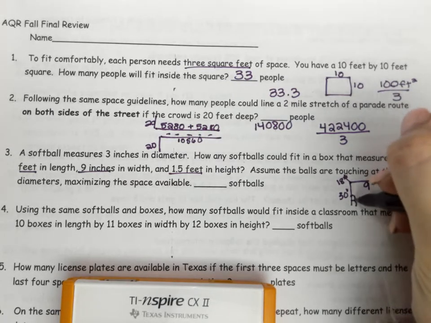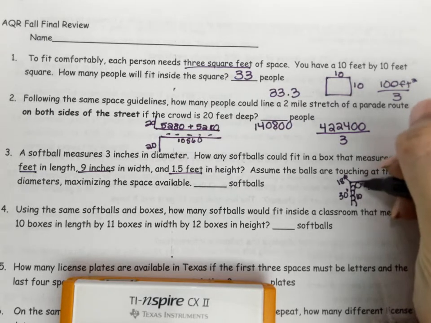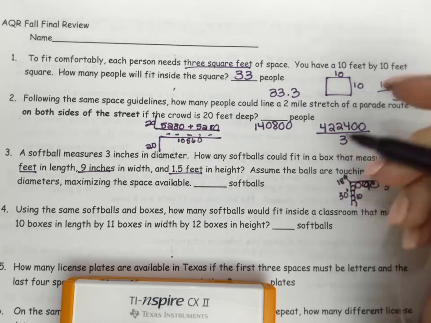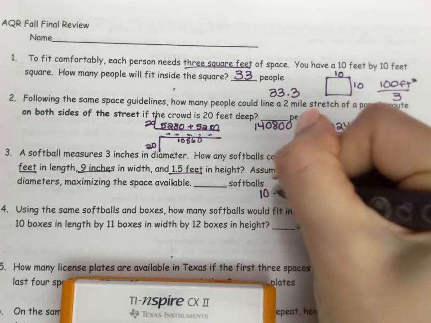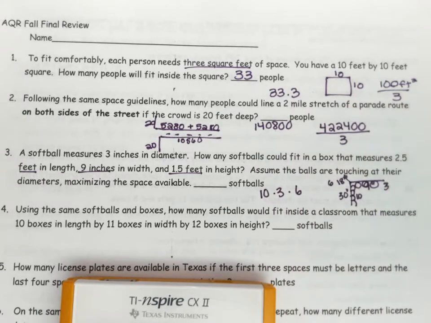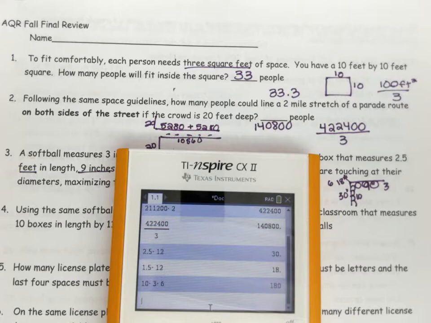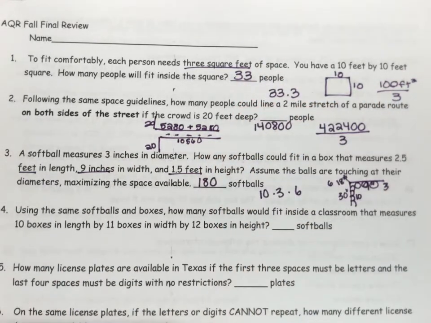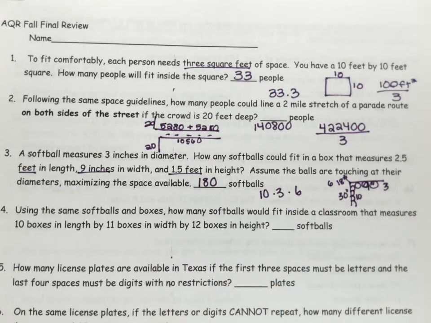All right, so they're telling me that each softball is 3 inches in diameter. So that means that I could fit 10 balls this way, 3 inches this way. I could fit 3 balls this way. 18 divided by 3 is 6, so 6 balls high. So you're taking 10 times 3 times 6. So you could fit a total of 180 softballs if they are maximizing their space by touching at their diameters.